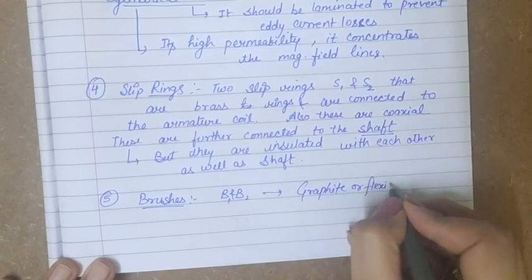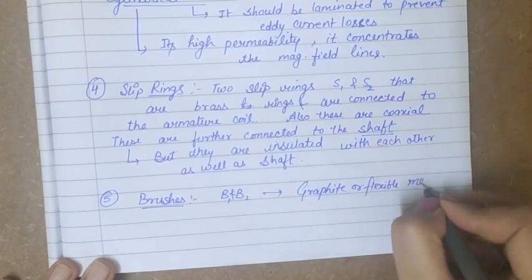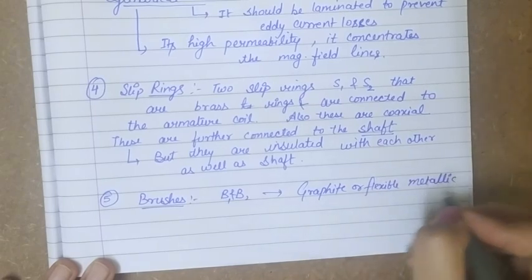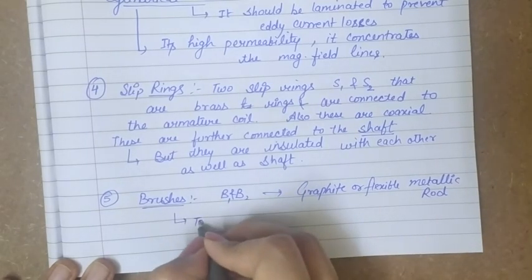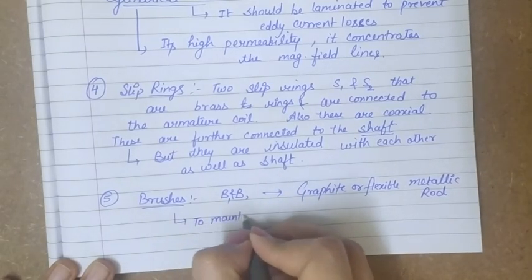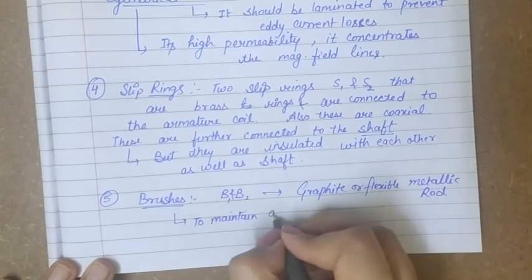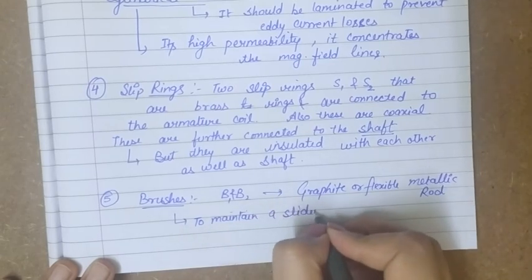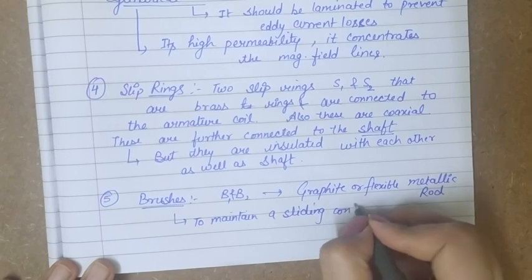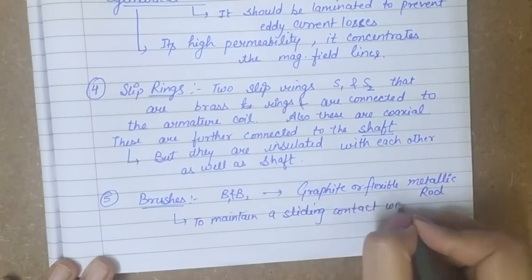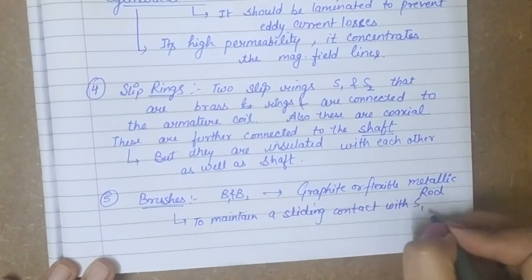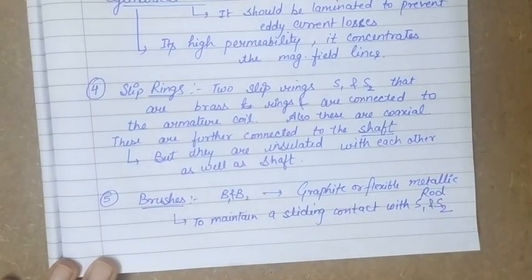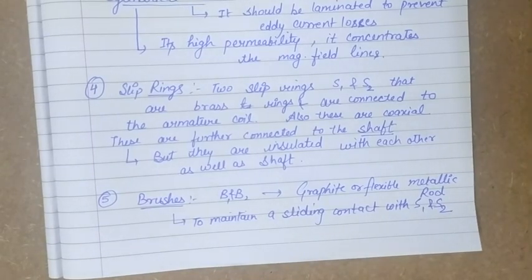The reason for using these brushes is to maintain a sliding contact with the S1 and S2 slip rings, because these slip rings are rotating, so these brushes maintain a sliding contact with them.